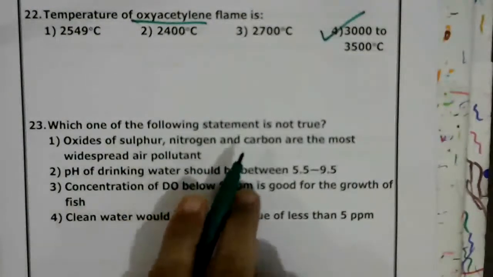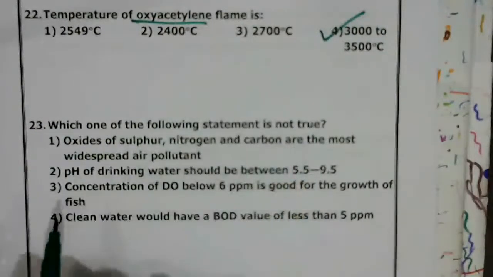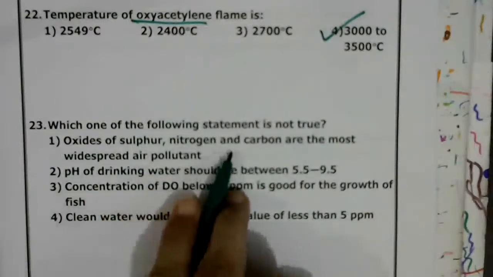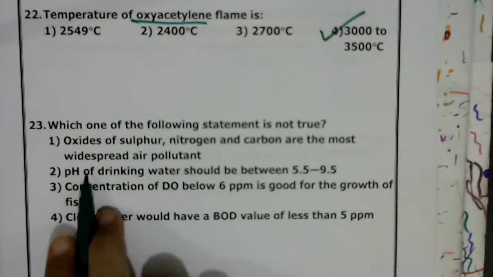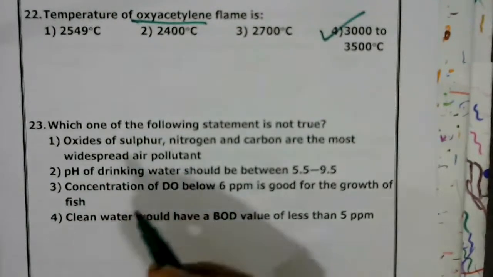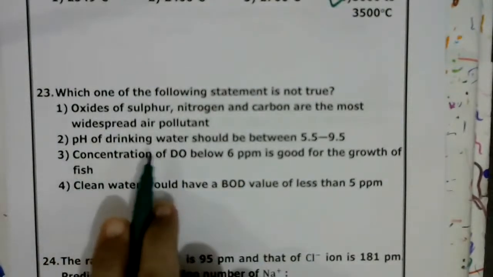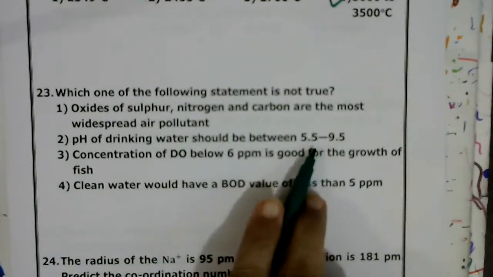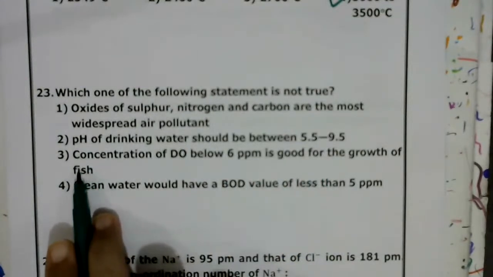Which of the following statement is not true? Question number 23. Oxide of sulfur, nitrogen, carbon are the most widespread air pollutant. Yes, this is correct. They are asking the wrong option. pH of drinking water should be from 5.5 to 9.5. Yes, this is also correct.